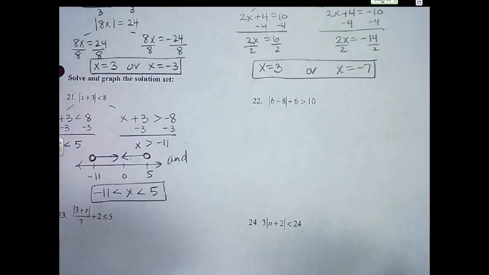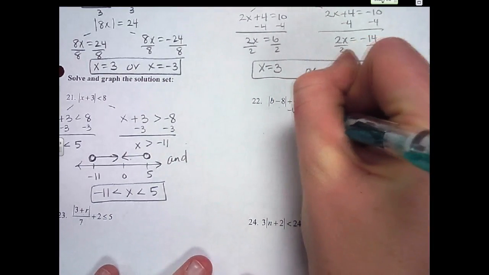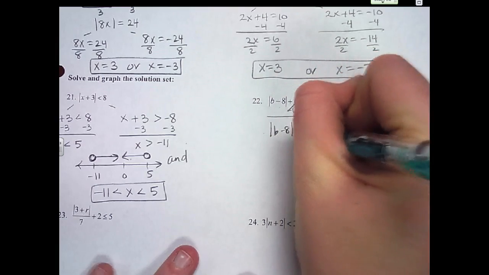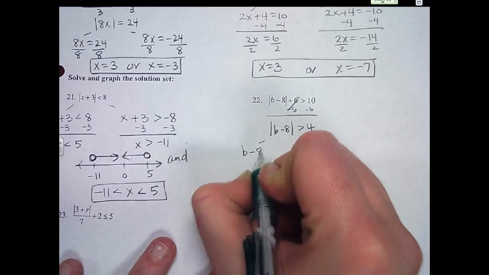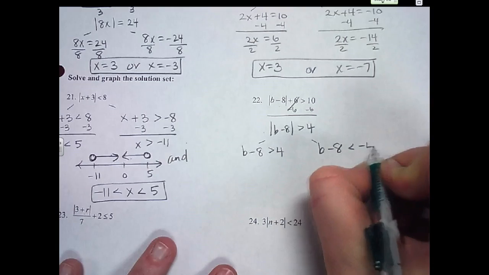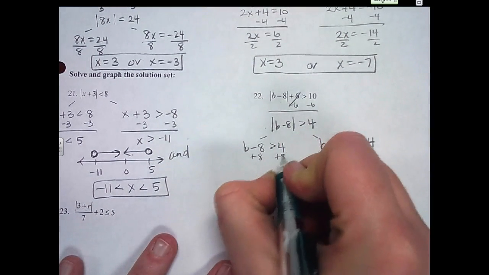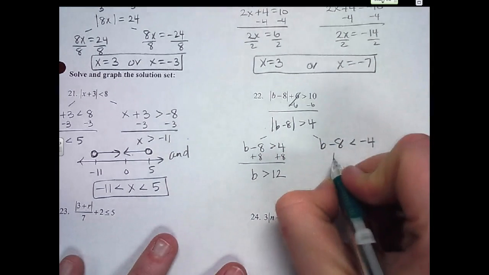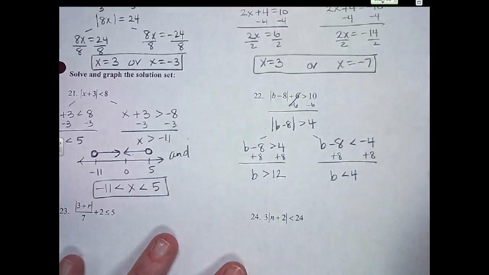Number 22. We want to isolate the absolute value before we split it up. So subtract 6. So now I have it isolated. So then I can split it up. B minus 8 is greater than 4. B minus 8 is less than negative 4. Add 8. B is greater than 12. Add 8. B is less than 4.